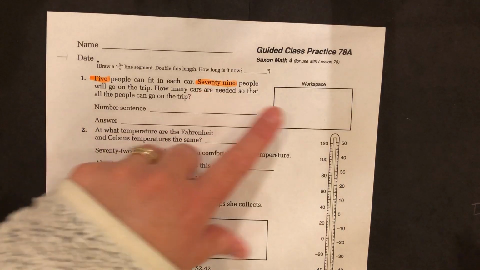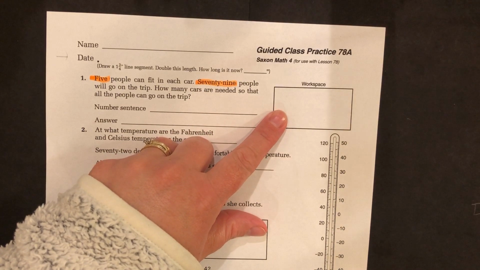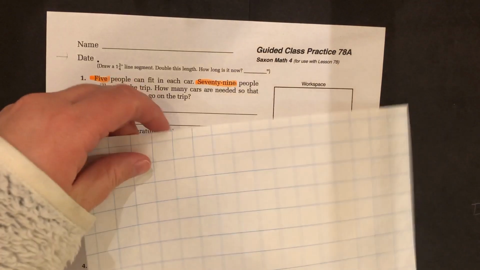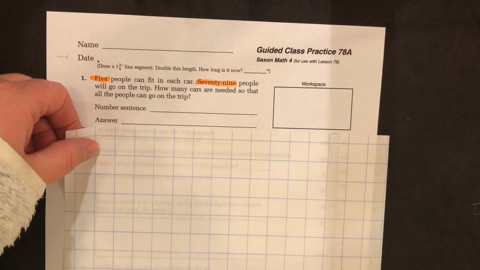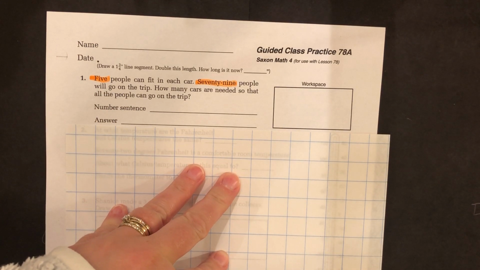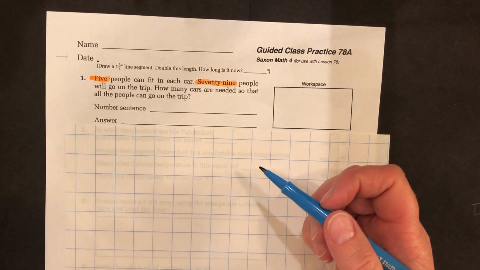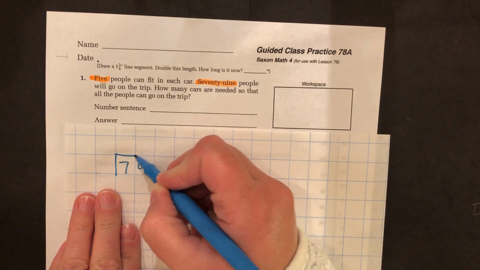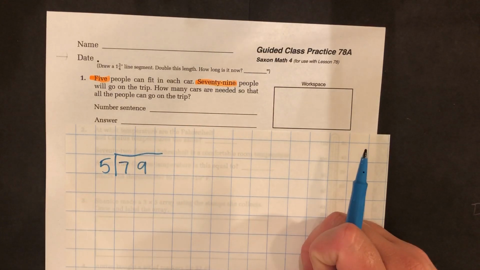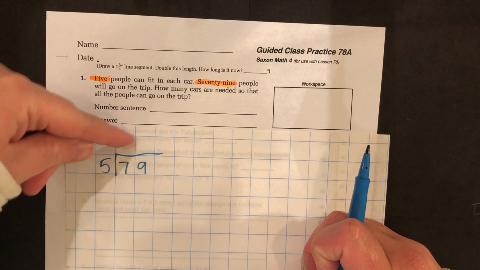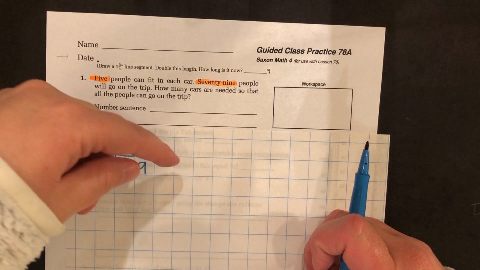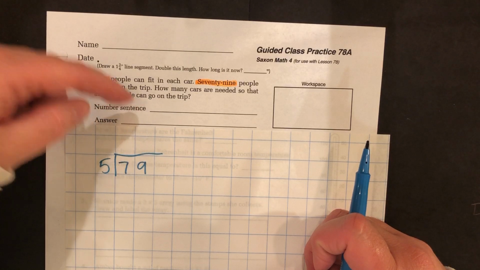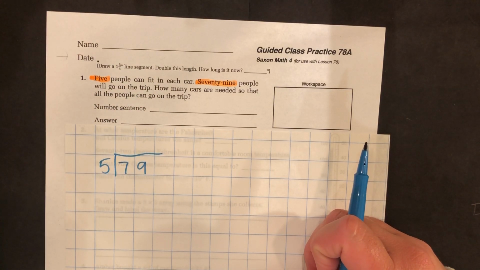So the problem we're gonna set up, and they didn't give us enough workspace, so I'm gonna grab a scratch paper. And remember, if you want to do your work in a notebook and just take a picture of it and hand it in, you can certainly do that because they're trying to fit lots of things on these pages now. So the problem we're going to set up is 79 divided by 5. So we're going to put 79 in groups of 5, and we're going to see how many groups we can make, right? And if we have any leftovers, we have to add on one more group because we can't leave any people home. We have to add one more car, okay?